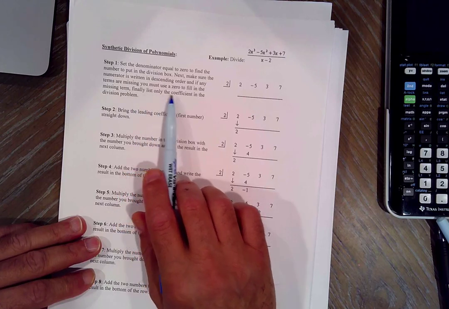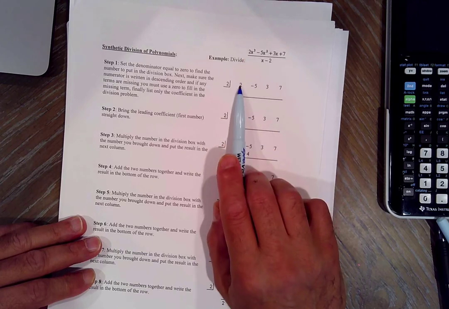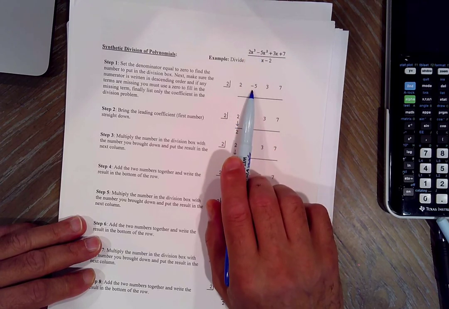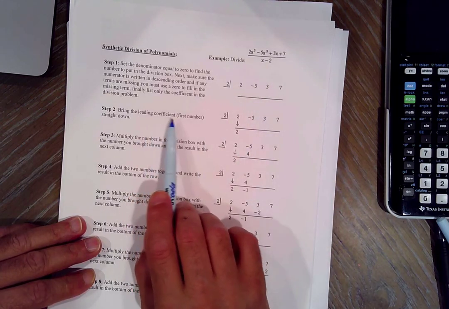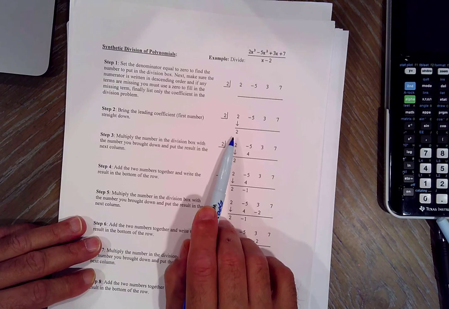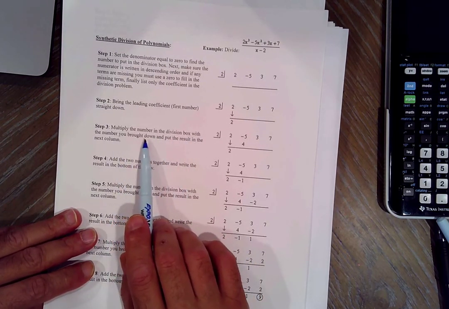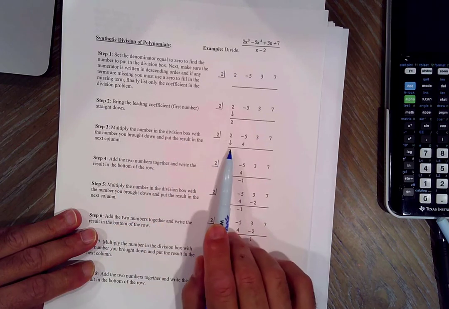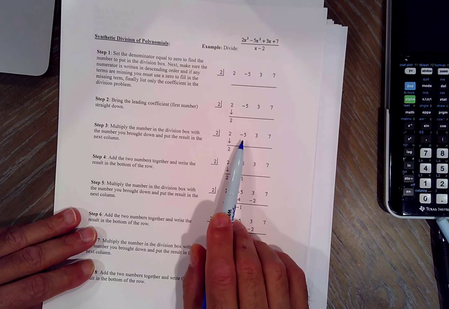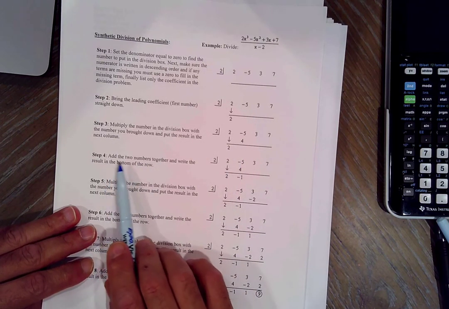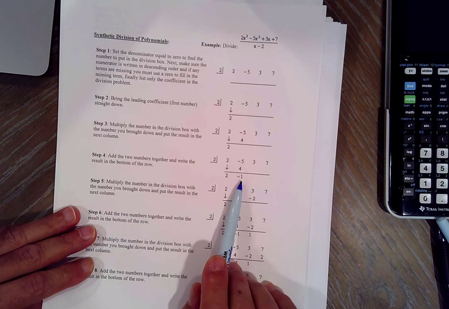Finally, list only the coefficients in the division box. So 2x cubed, you put a 2, negative 5x squared, you put a negative 5, 3x, you put a 3, and 7 is 7. Bring the leading coefficient straight down, so you take the 2 and put it down. Multiply the number in the division box with the number you brought down and put the result in the next column. So you take 2 times 2, you put a 4 under the next column, and add the two numbers together and write the result in the bottom of the row. So negative 5 plus 4 is negative 1.